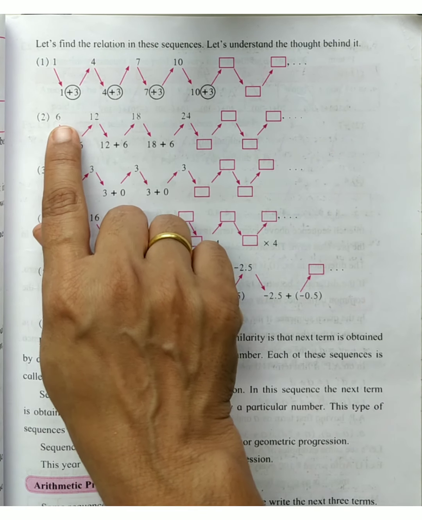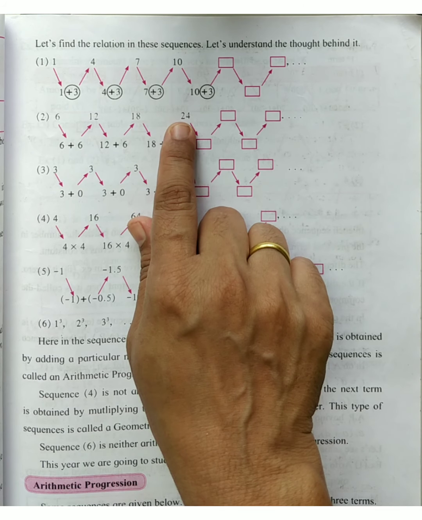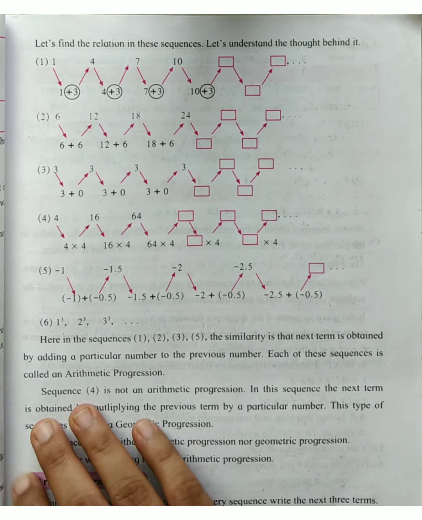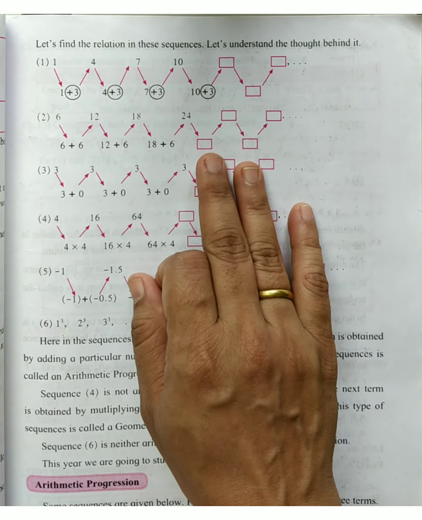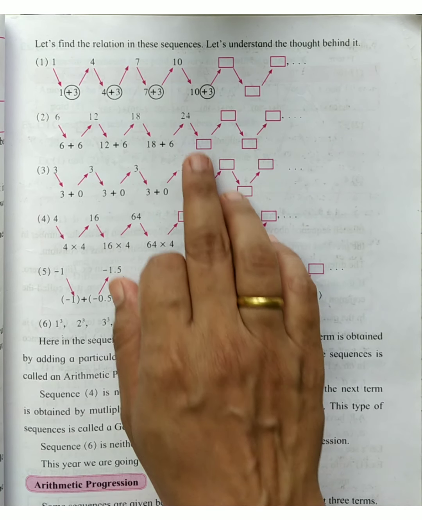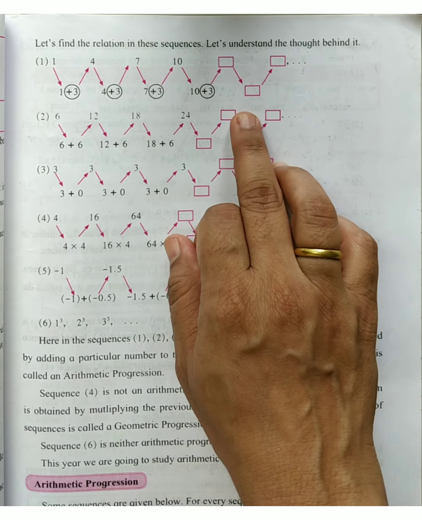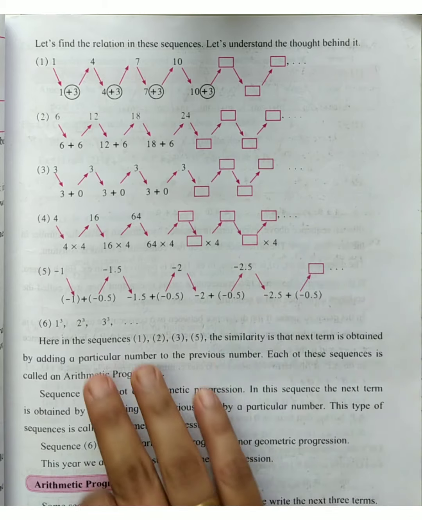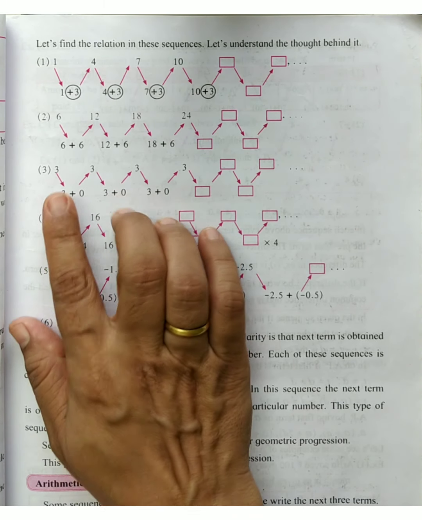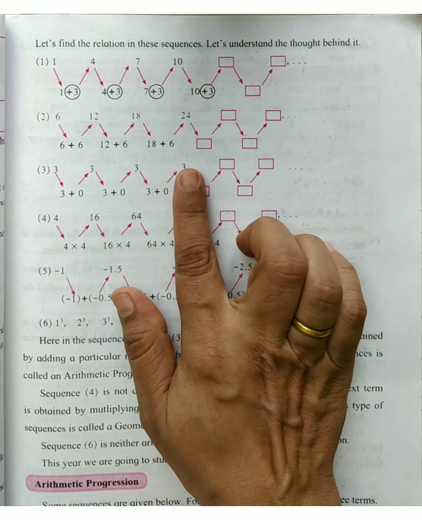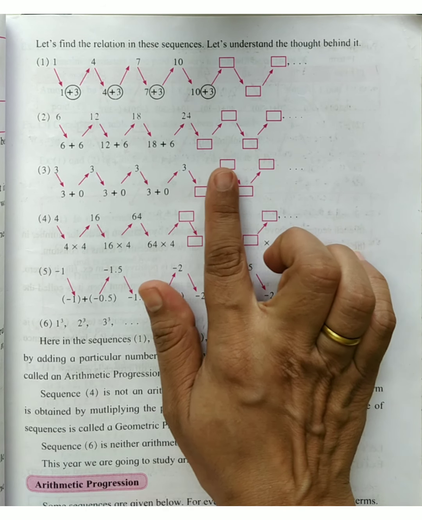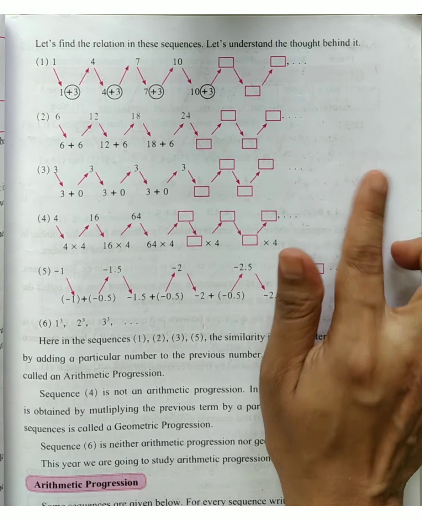Observe another one, 6, 12, 18, 24. As you understand, it's the table of 6. Again, each term is increasing by 6 here. So 24 plus 6, you will get the next term 30, plus 6, 36. Here you observe 3, 3, 3, 3. So you understand that the next terms will also be 3.